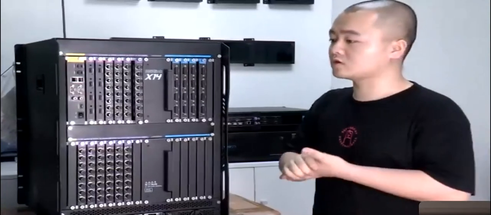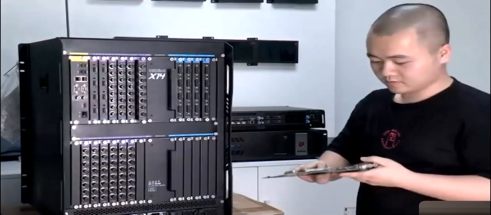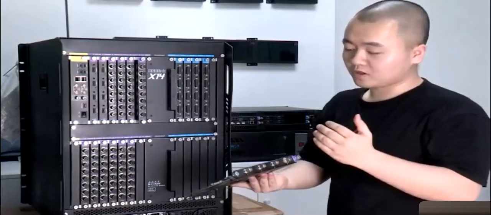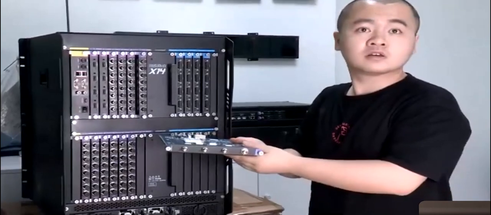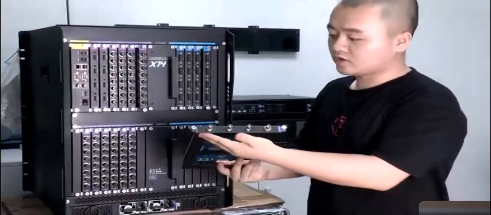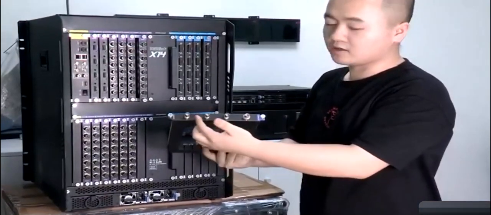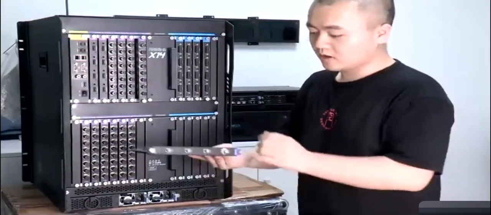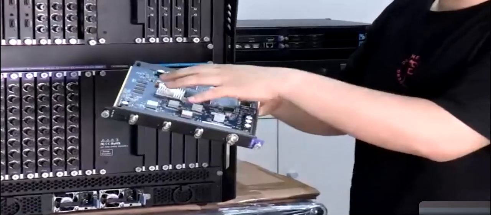And we can also support the 12G SDI. For the 12G SDI, you can see the 12G SDI mark here, and these 4 ports. This is 4 ports. And for this card, you can see this is only the input card, like the X7.